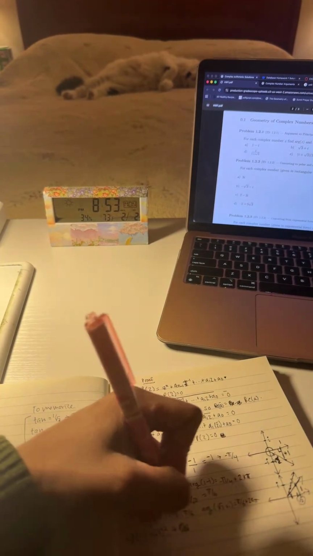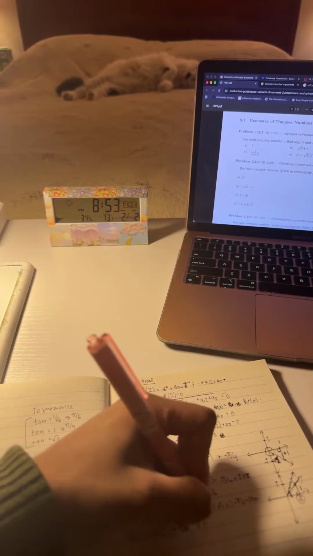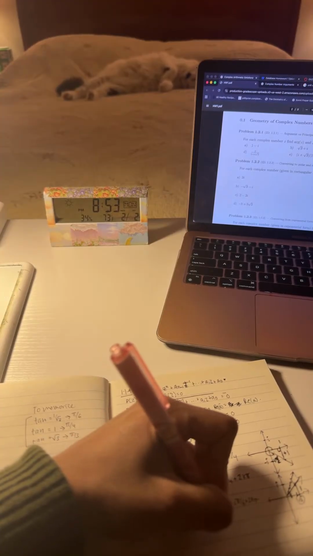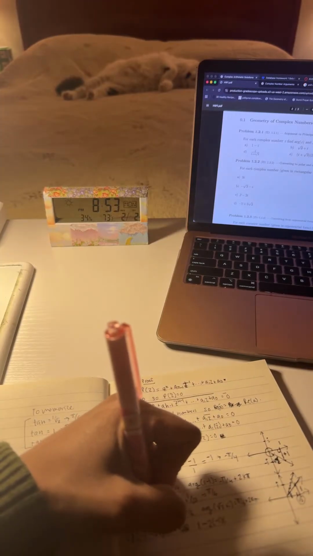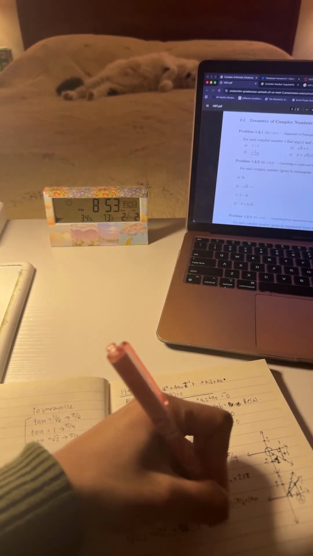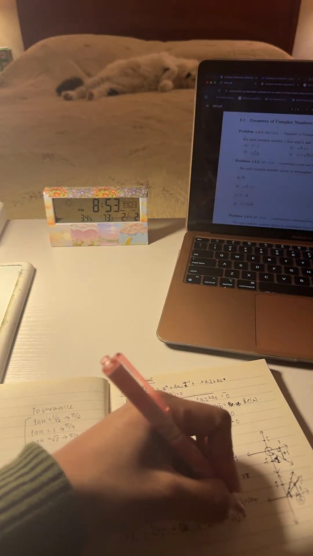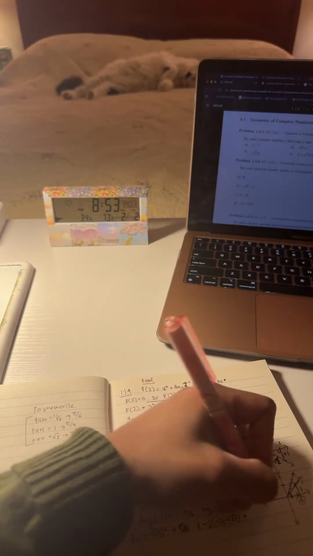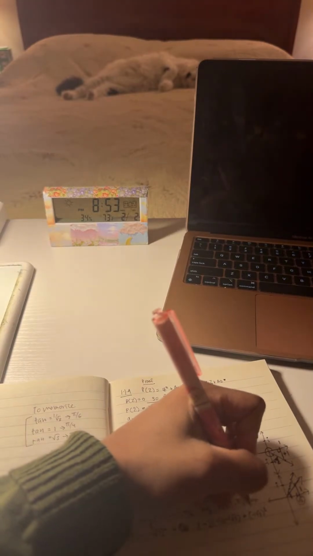So a here is -1, right? So a squared would be 1, minus 2ab, minus 2 times -1 times b, which is negative i root 3, and then plus b squared, which is negative i root 3 squared.